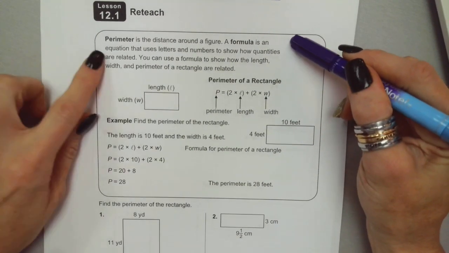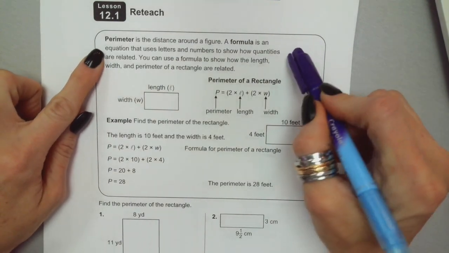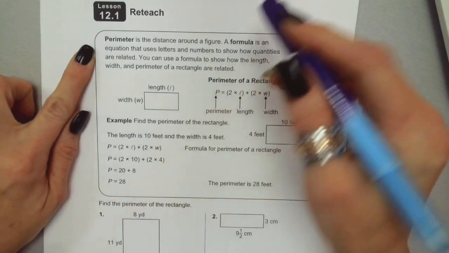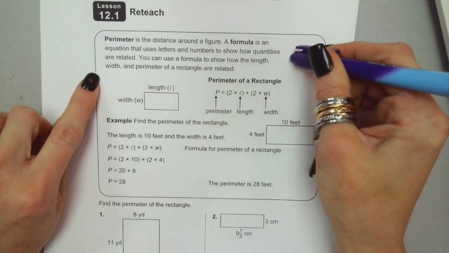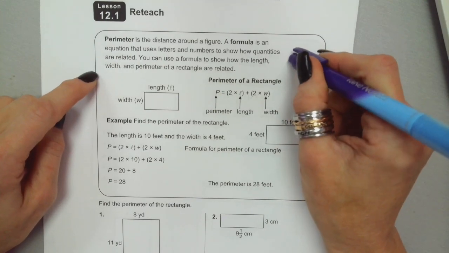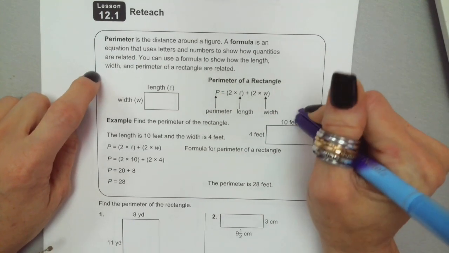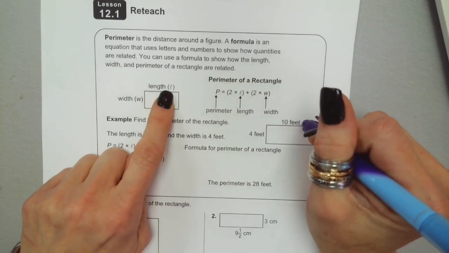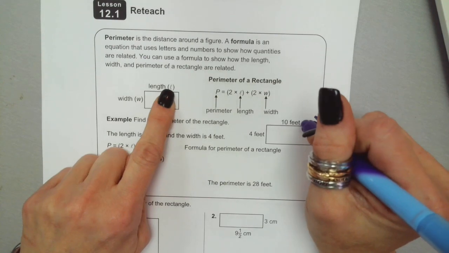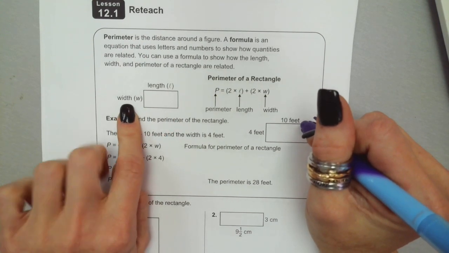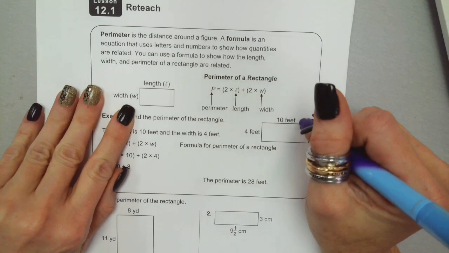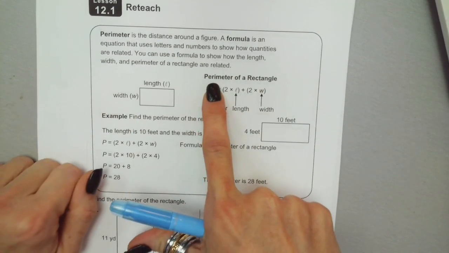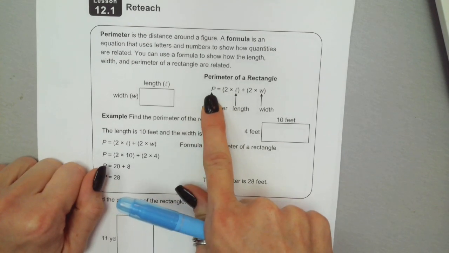So a formula is an equation that uses letters and numbers to show how quantities are related. You can use a formula to show how the length, width, and perimeter of a rectangle are related. So we're going to represent the length of a rectangle with the letter L. We will represent the width of a rectangle with the letter W. We will represent perimeter with the letter P.